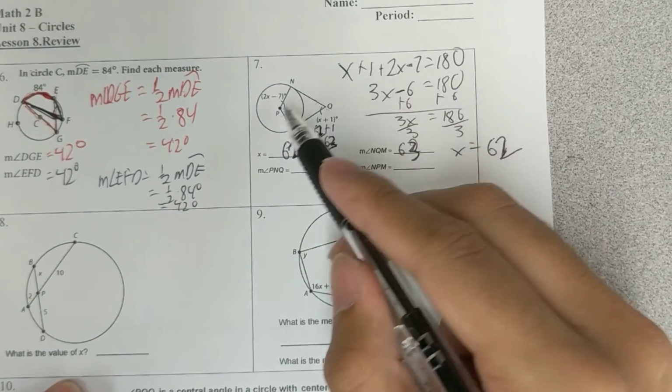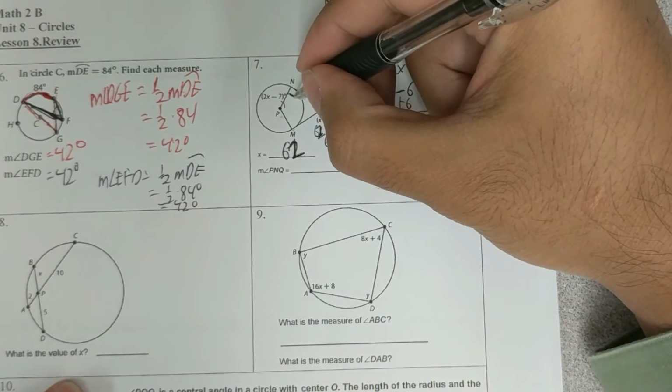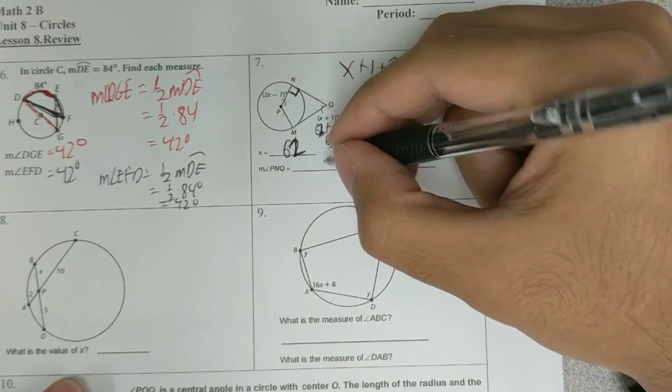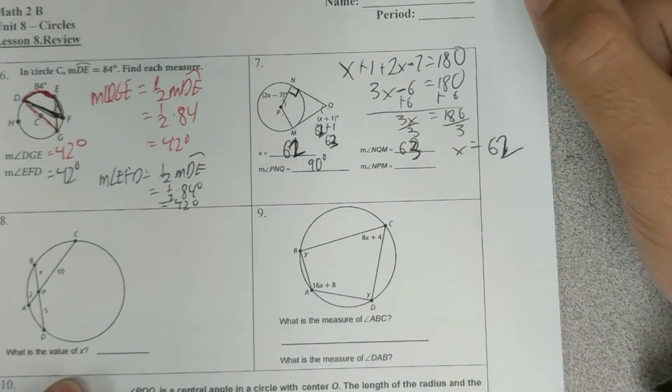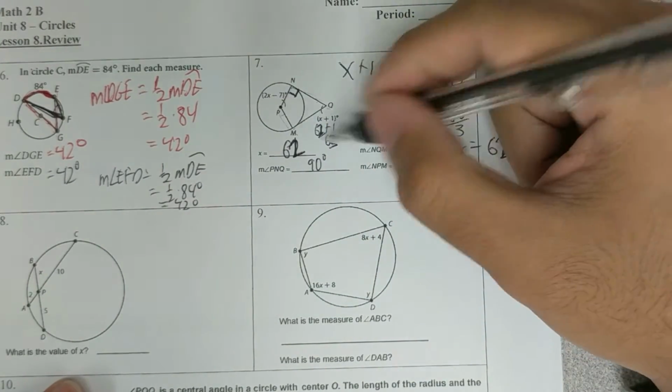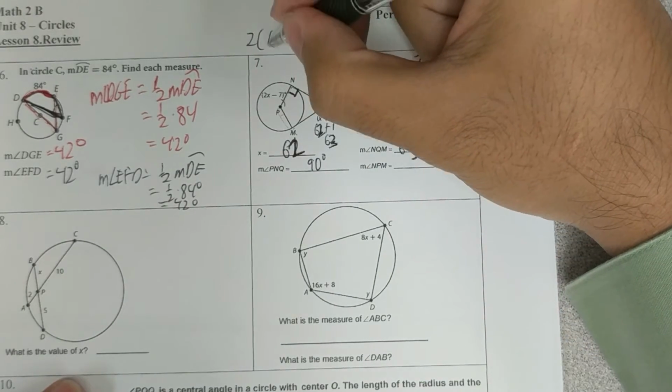Okay, PNQ. Well, this is formed by a tangent and its radius, so I know that's 90 degrees. And then finally, NPM, I plug in 62 for x.